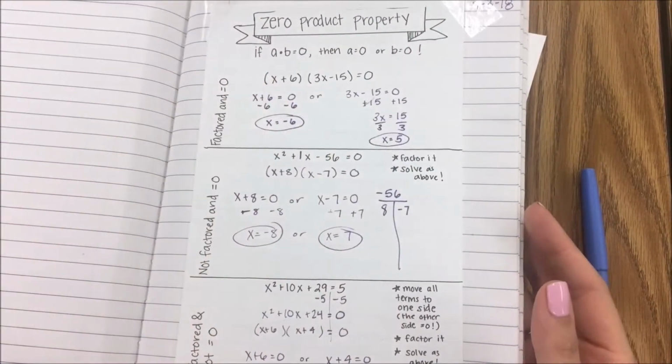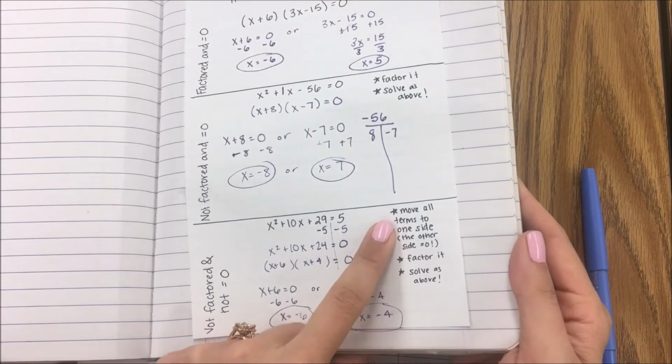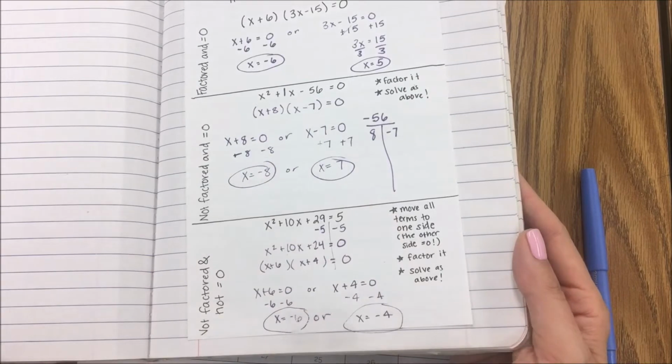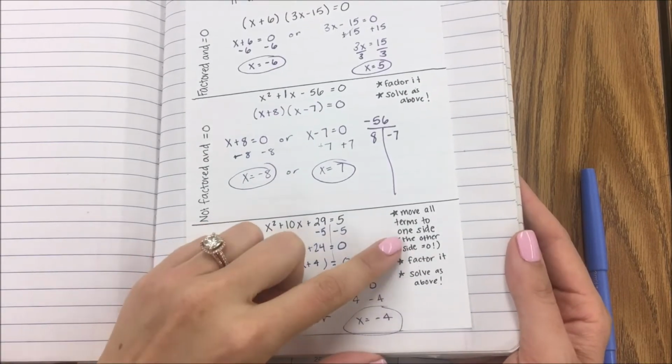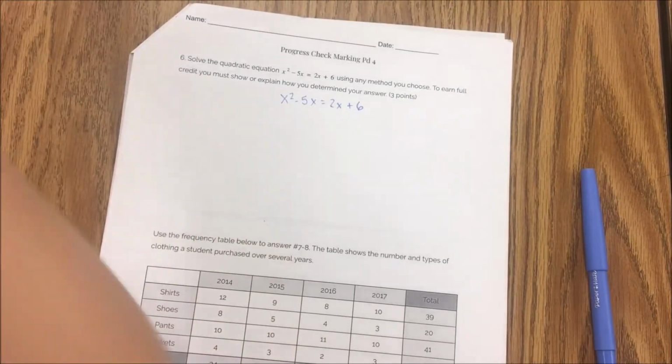Zero product property is a good idea, like not factored and not equal to 0. So we're going to be following these steps. Move all the terms to one side to make the other side equal to 0. And then we may want to factor it, but we'll see what happens once we do that.